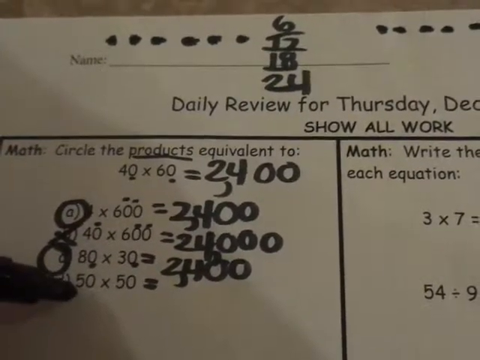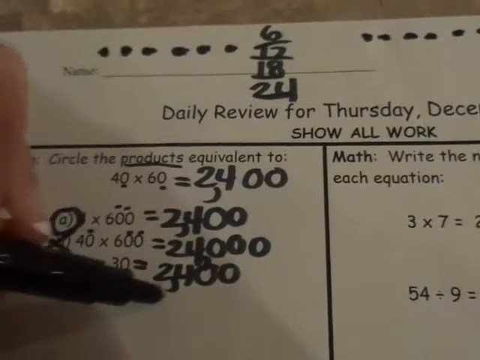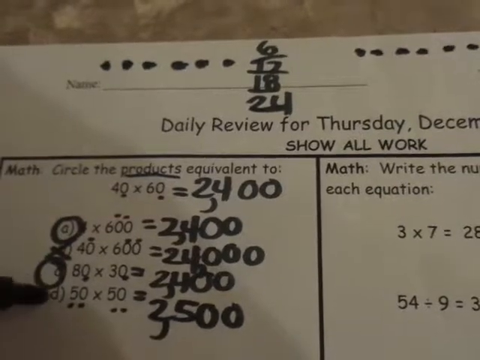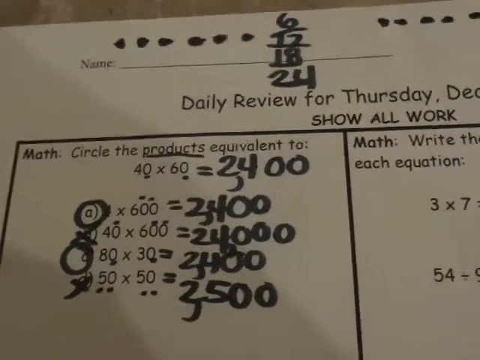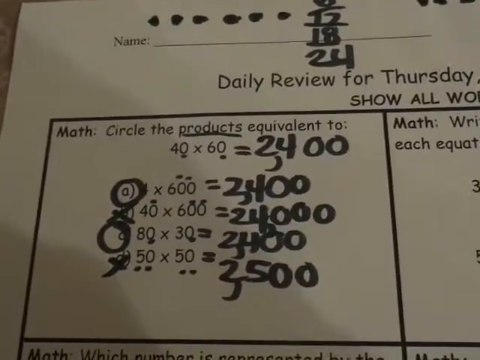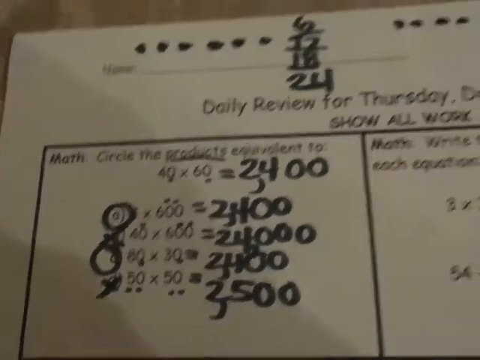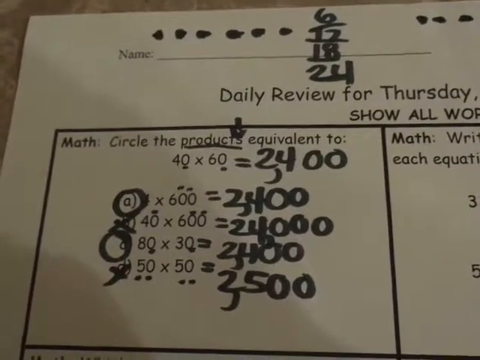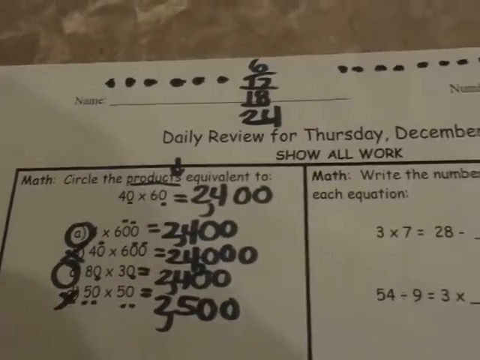50 times 50. 5 times 5 is 25. 2 zeros, 1, 2. 2,500. So we have multiple answers here for the first question, and it says products, so I know it's more than one. Make sure you're showing your work. Hopefully you learned a new method today too.